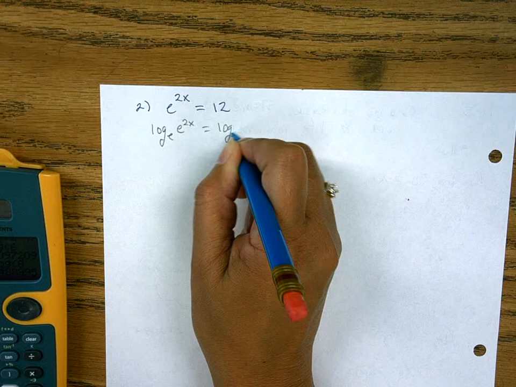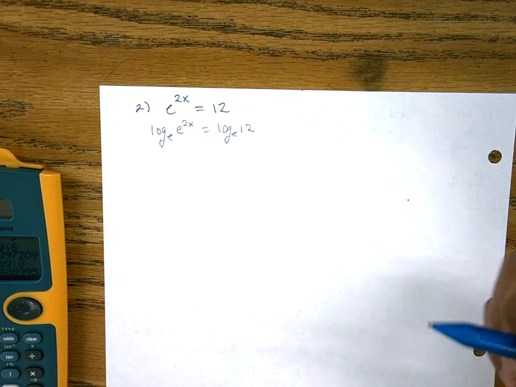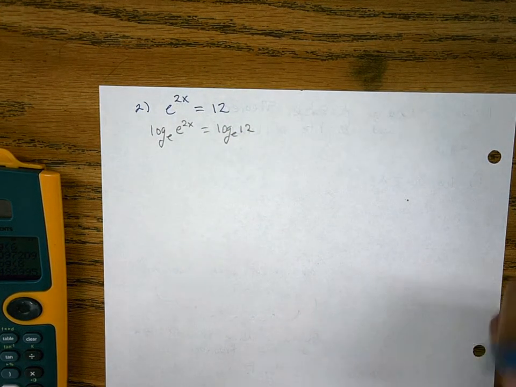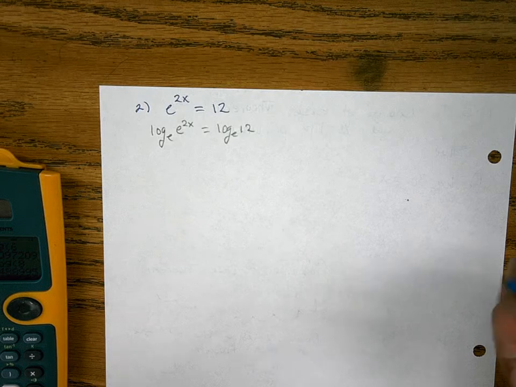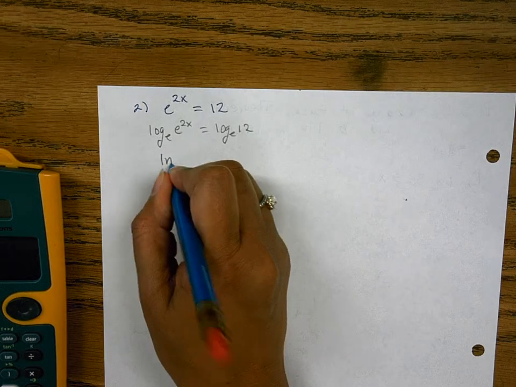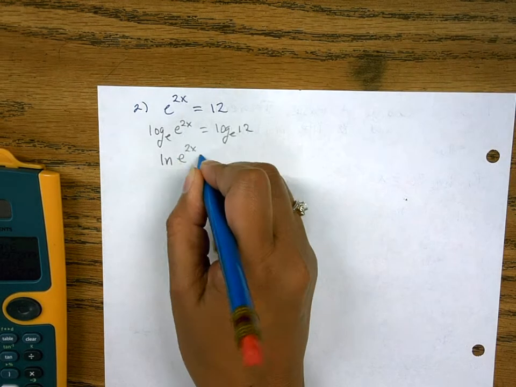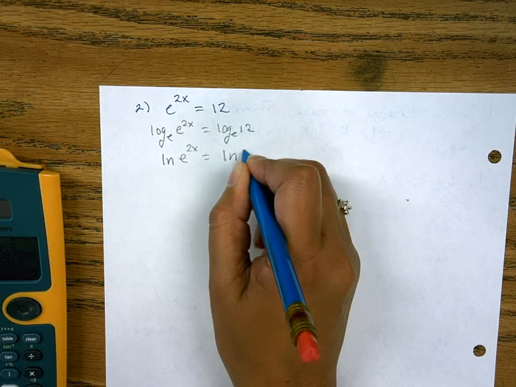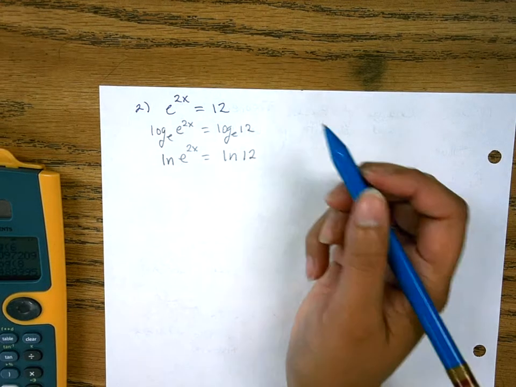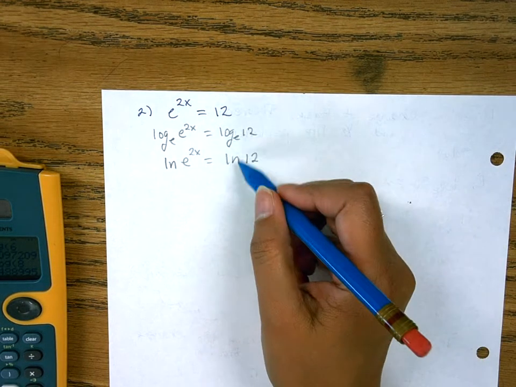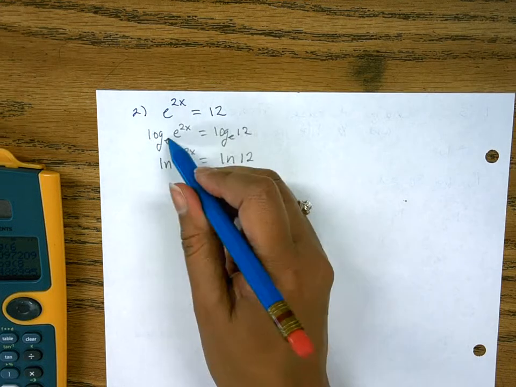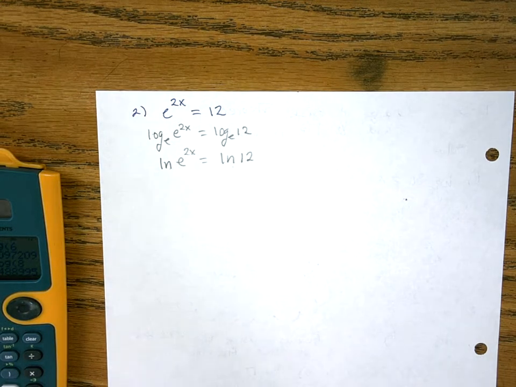I'm going to write it that way. Log base e of e to the 2x equals log base e of 12. And I'm going to change it in the next step because log base e, we typically never write it as log base e. We just write it as ln. ln of e to the 2x equals ln of 12. Log base e is the same as ln.